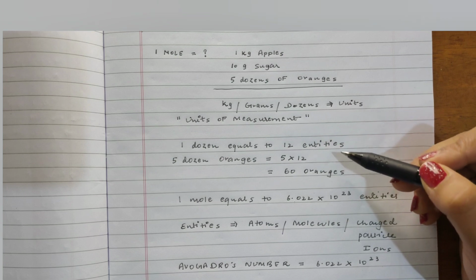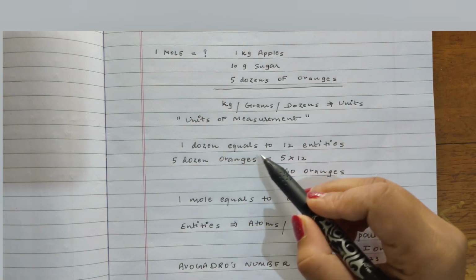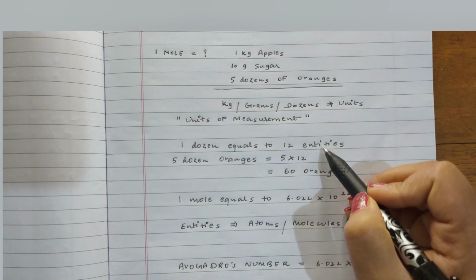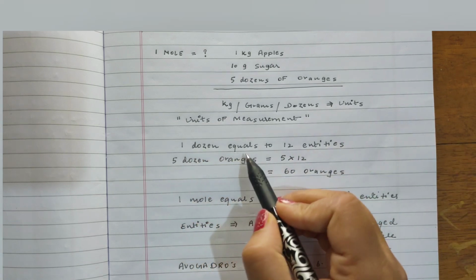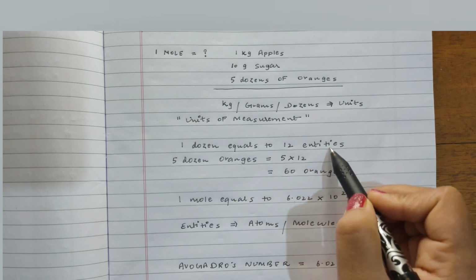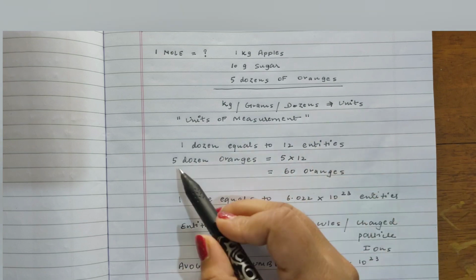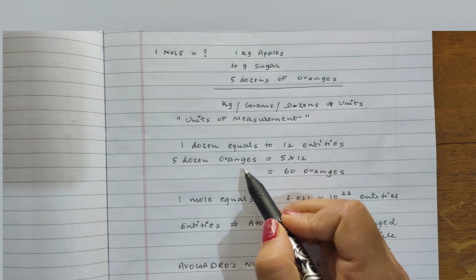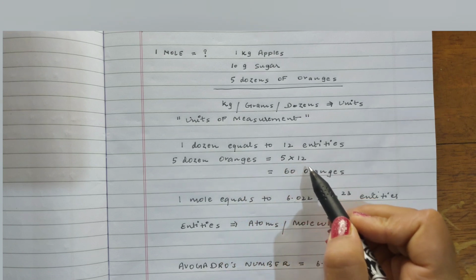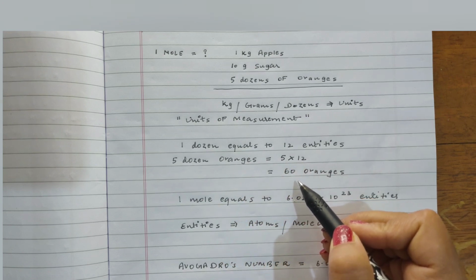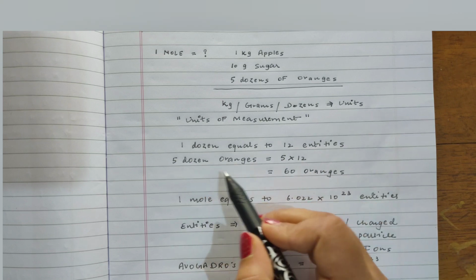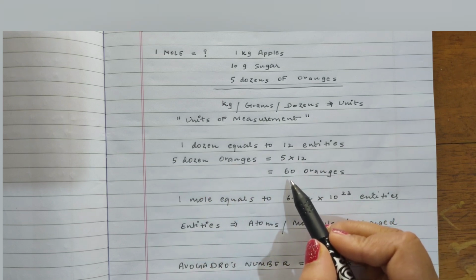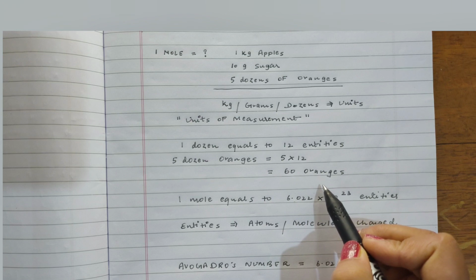That is how we use these units in our daily routine. For example, we know that 1 dozen equals 12 entities, meaning count. If a person is going to purchase 5 dozen oranges, that means 5 into 12, so the count of oranges will be 60. There will be 60 entities of orange present in 5 dozen. So the person will purchase 60 oranges.